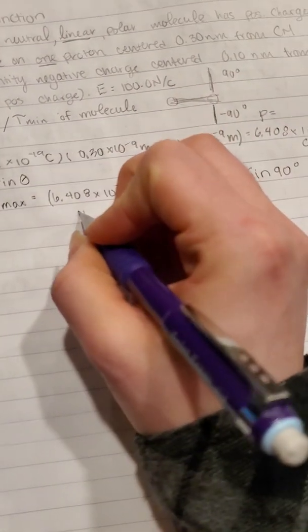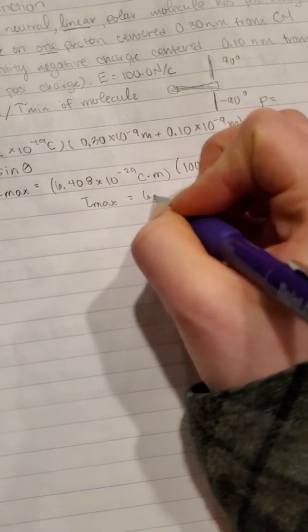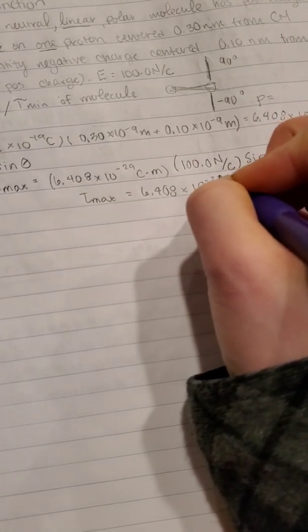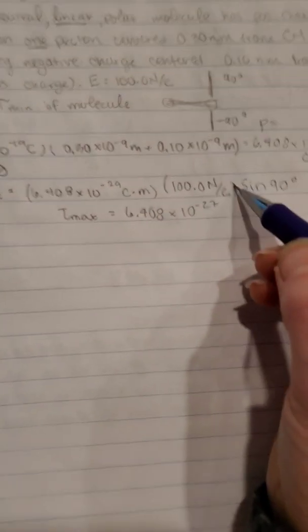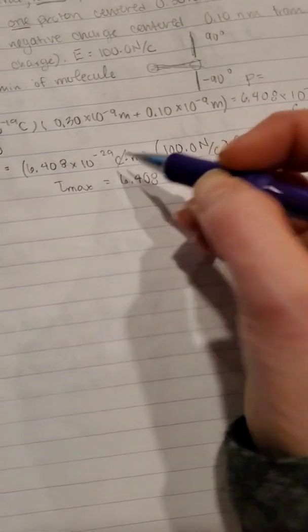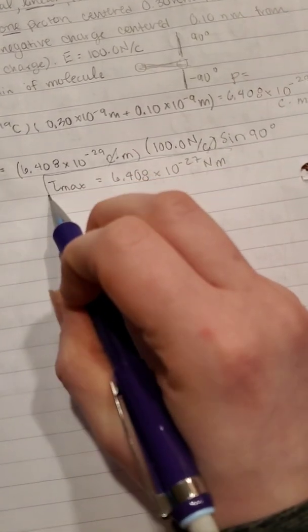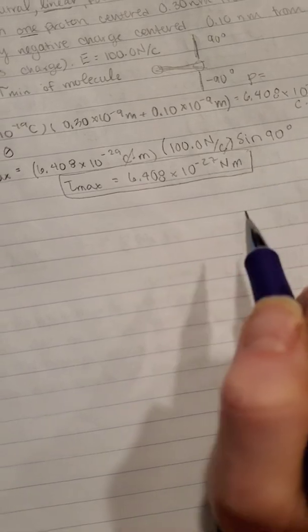And then what I'm getting, and this would be the maximum torque possible, would be 6.408 times 10 to the negative 27. And the coulombs are going to cancel out, leaving you with newton meters, which makes sense for torque. So that is for our max.